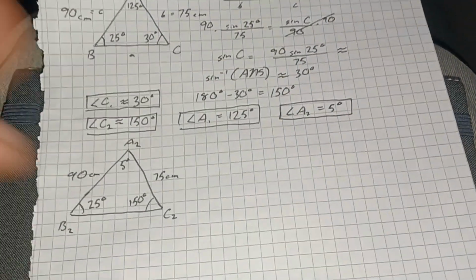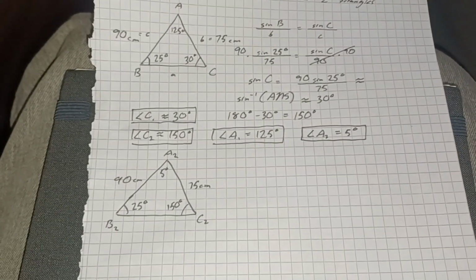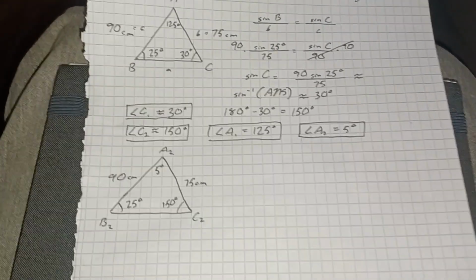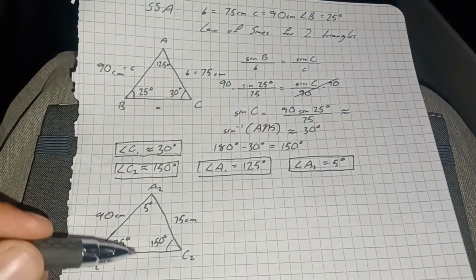All right, so now we're done with finding our angles. We found all three angles, but we're missing the little a, little a and little a sub 2.